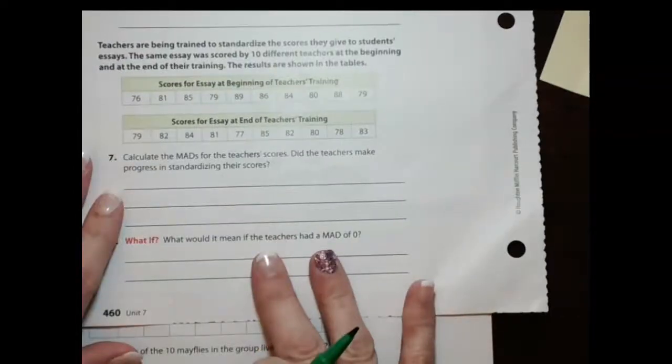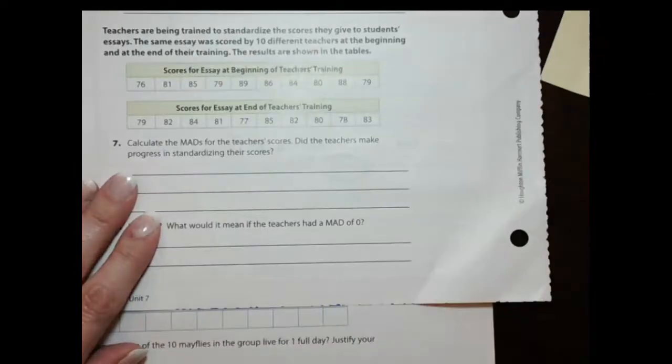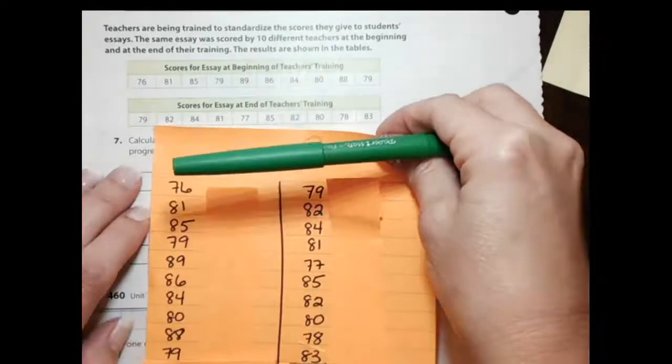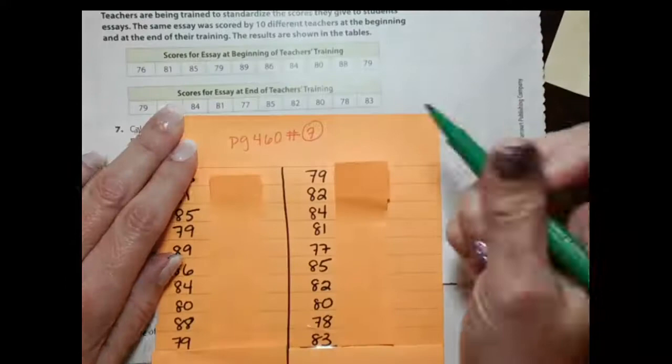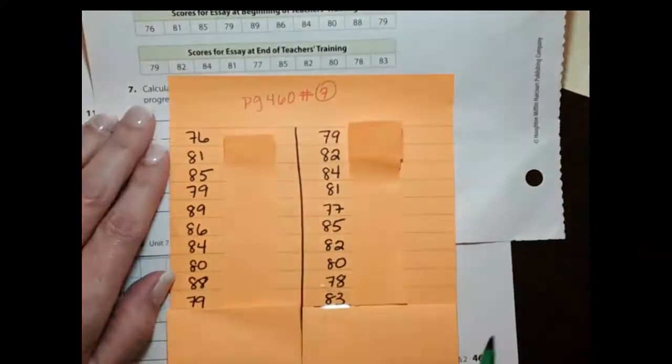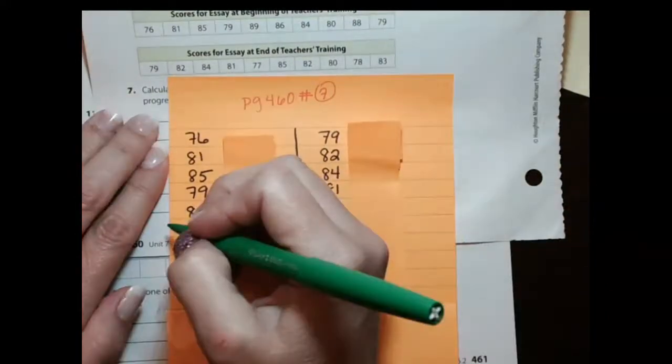So step 1, we have to find the mean of both this chart and this chart. So here's what I've done. I've put all of those numbers down. I've listed the numbers so it's easy to figure out our mean, all right? We're going to add all the numbers up for this first one, which is the beginning. Let's label.